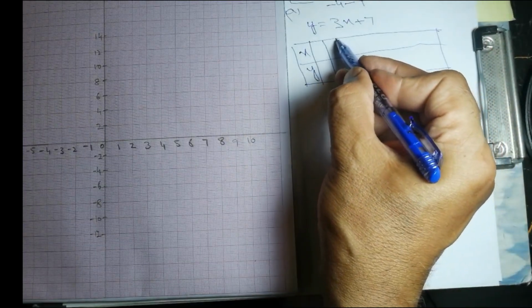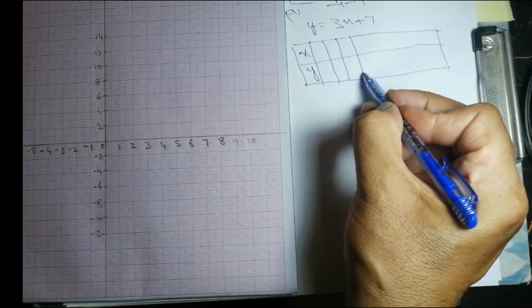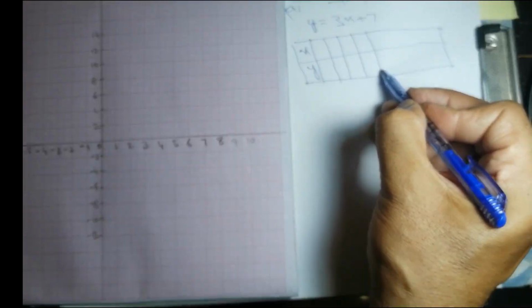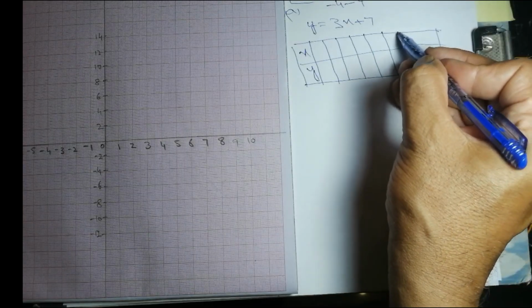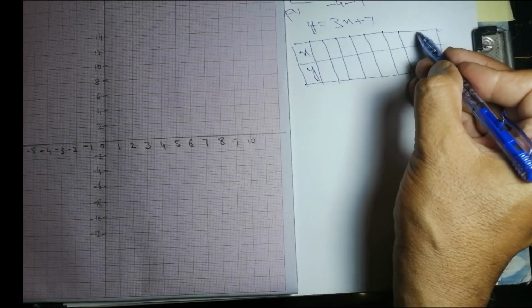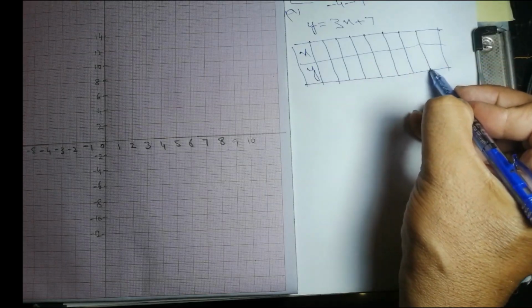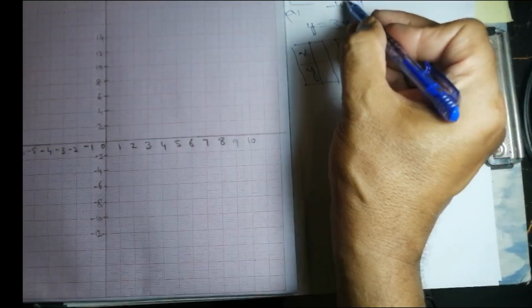There are a lot of values, but as I mentioned before, for drawing a line it is not necessary to use all the values. Just take a few values in the given range.